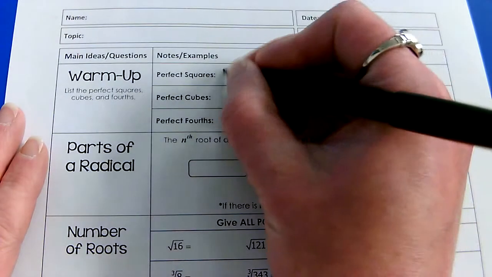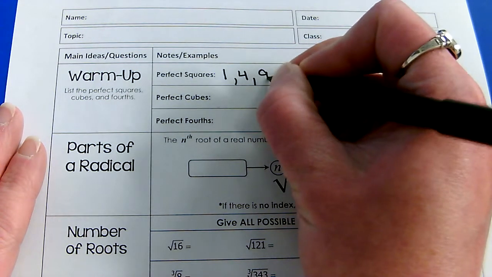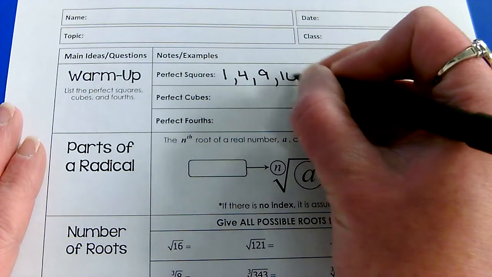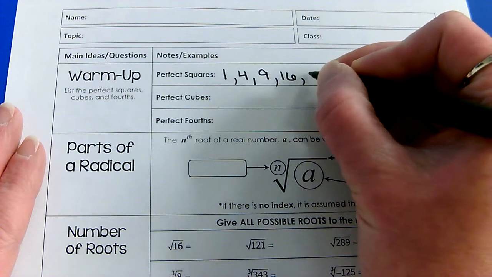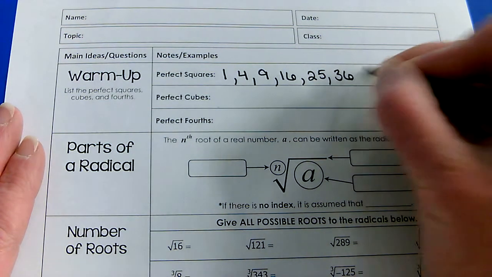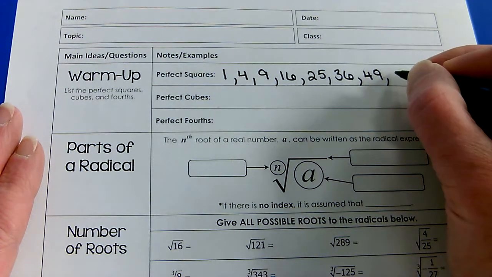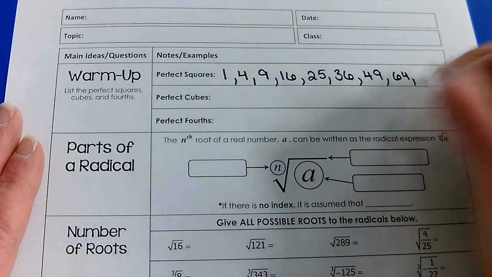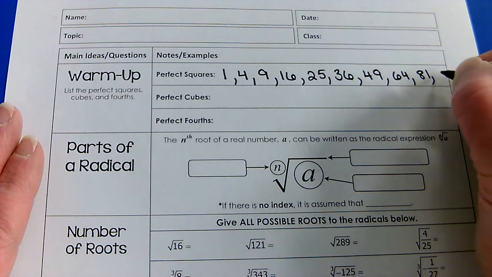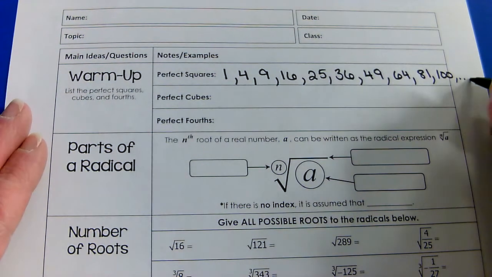1 squared is 1. 2 squared is 4, 3 squared is 9, 4 squared is 16, 5 squared is 25, 6 squared is 36, 7 squared is 49, 8 squared is 64, 9 squared is 81, then we'd have 100, 121, and so forth.